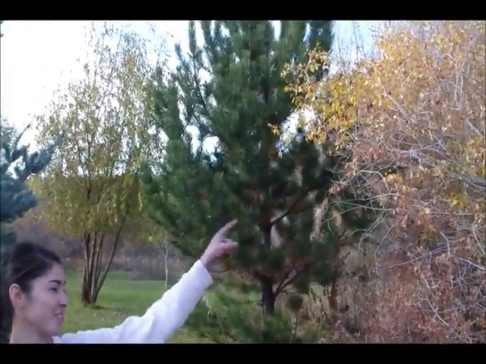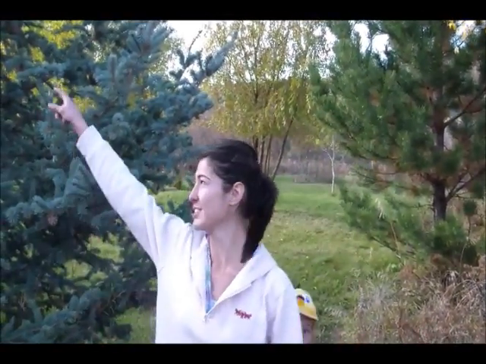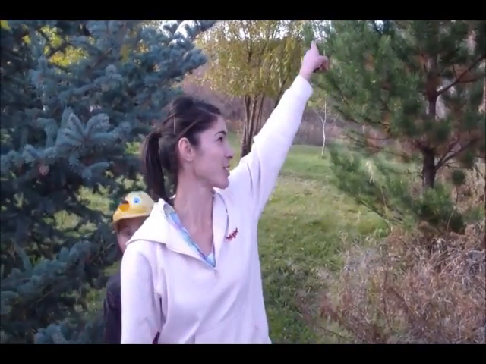Trees have an incredibly beneficial effect on the atmosphere we live in. This tree, and this tree all contribute to the air quality we breathe.